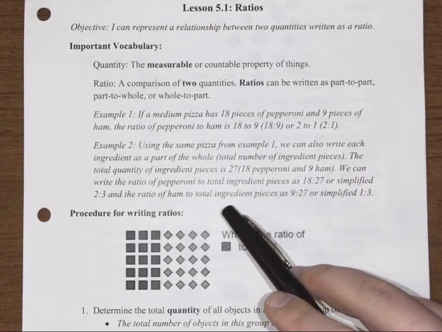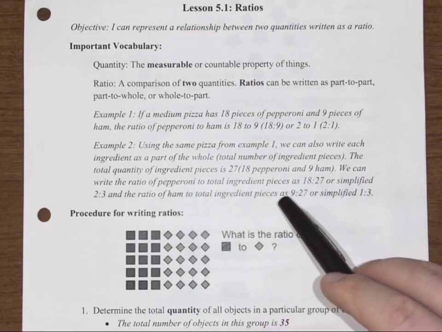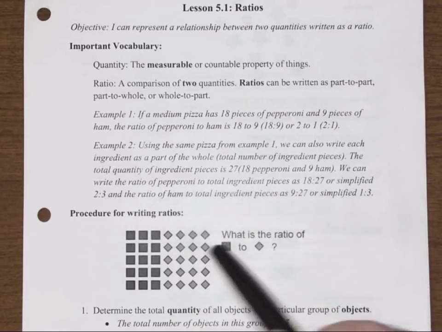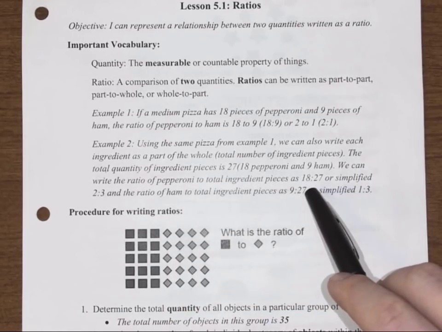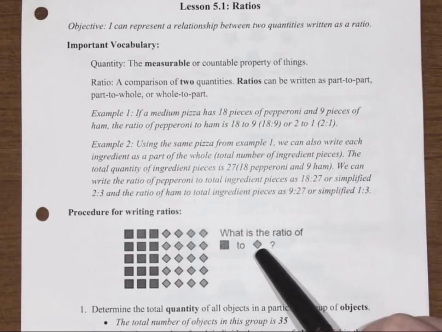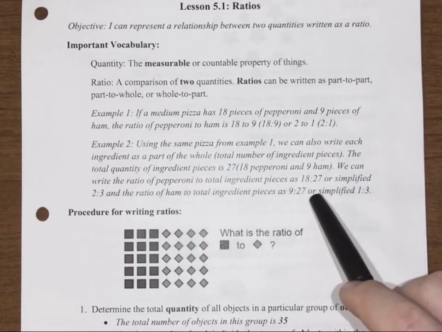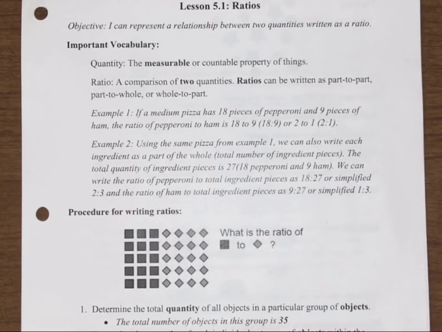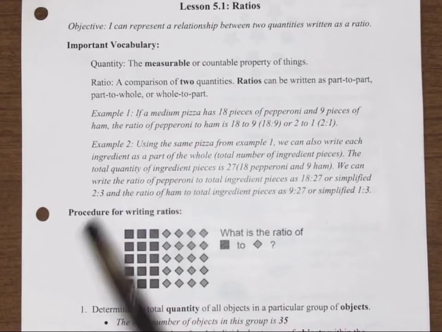We can write the ratio of pepperoni to the total ingredient pieces as 18 to 27, or simplified as 2 to 3. What number goes into both 18 and 27? Well, we know that 9 goes into 18 twice, and 9 goes into 27 3 times. So if we simplified the ratio 18 to 27, it would be 2 to 3.